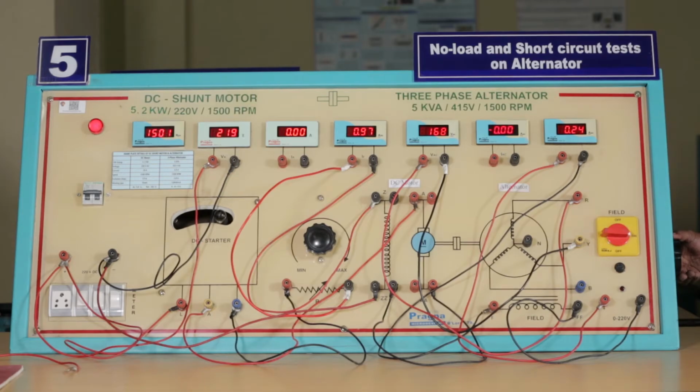Now change the field excitation and note down the voltage and the current of the alternator. We can see that 208 volts is displayed as the generated voltage and 0.28 amps is shown in the ammeter.